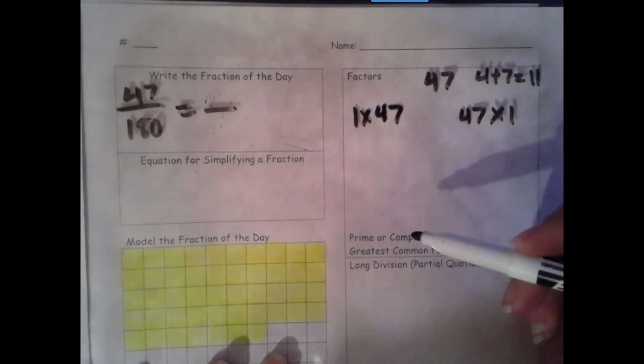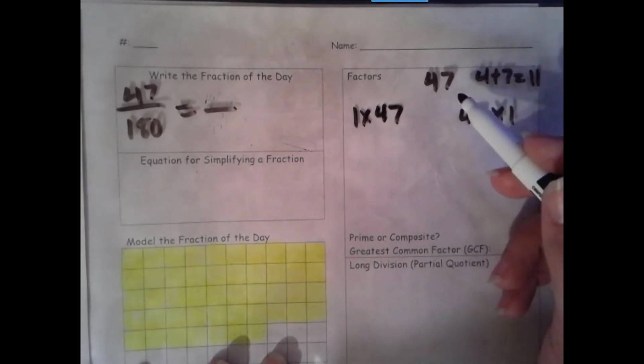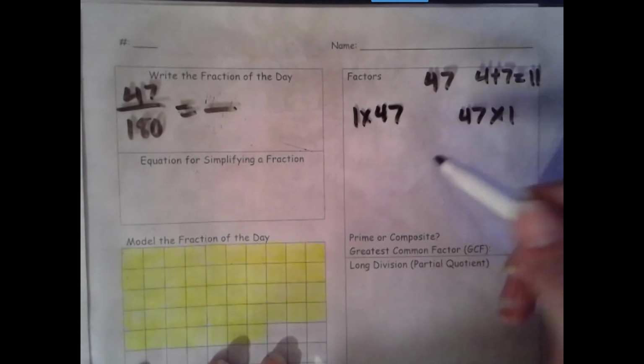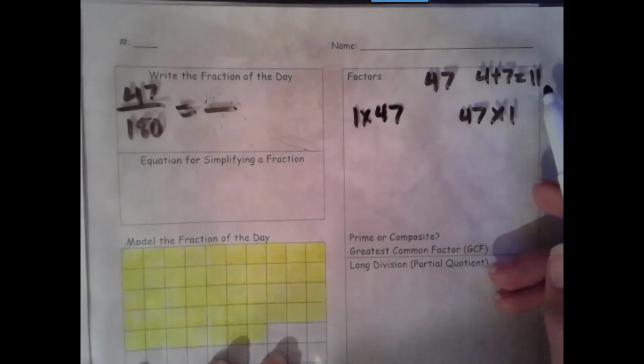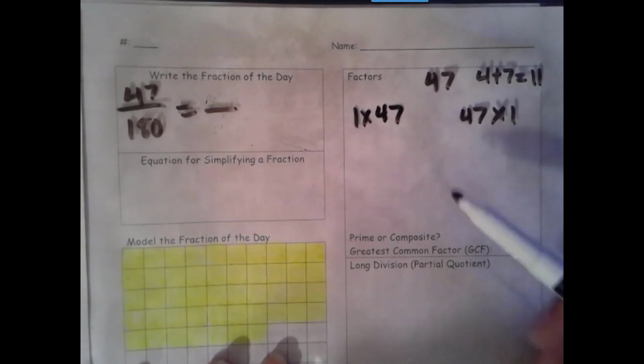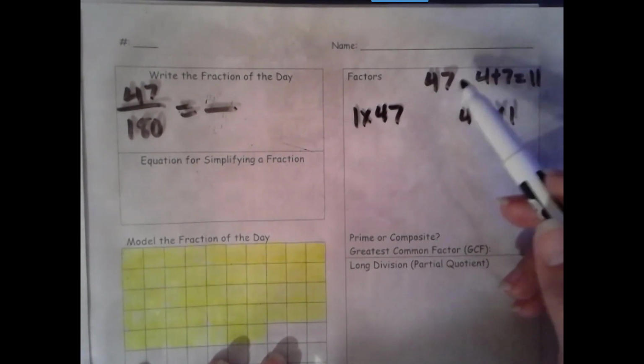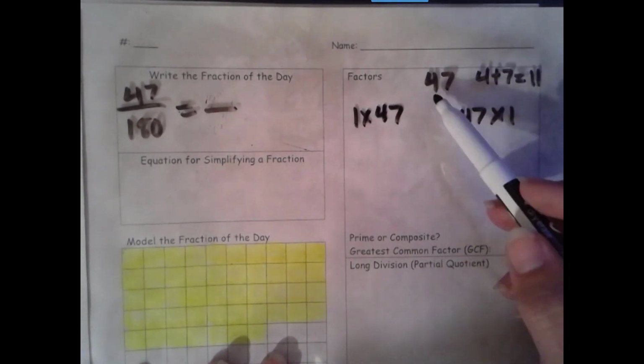We try 7, 14, 21, 28, 35, 42, 49. 47 is not in that list, so 7 is not a factor. We try 9. 9 has the same rule as 3, and 11 is not a multiple of 9, so 9 is not a factor. We try 11, 22, 33, 44, 55. No, 11's not a factor.